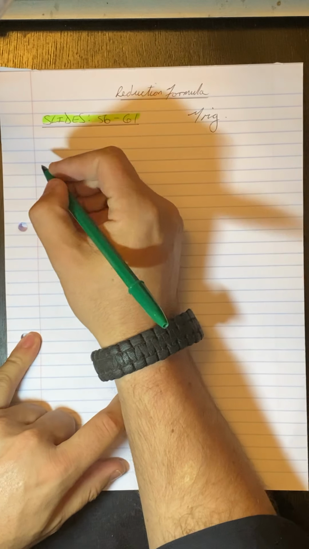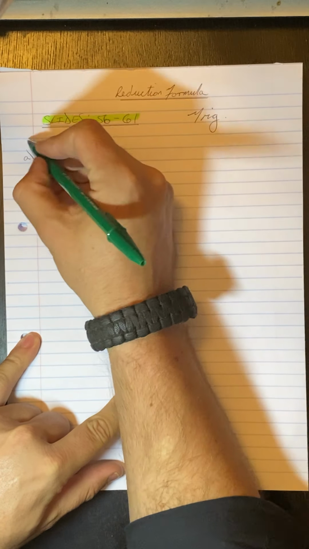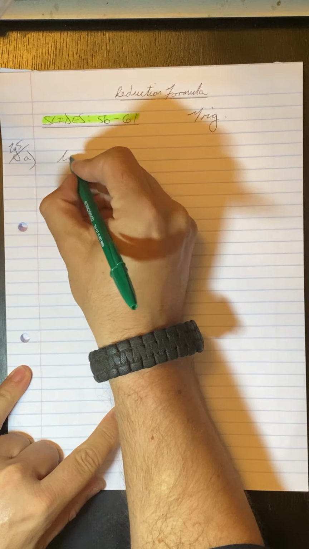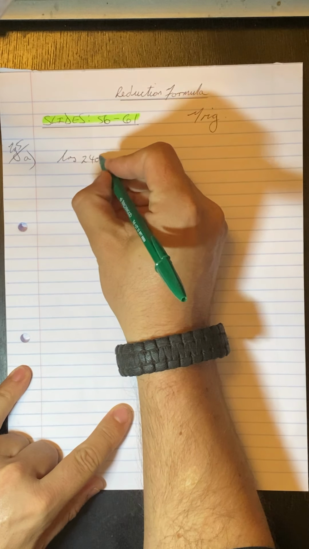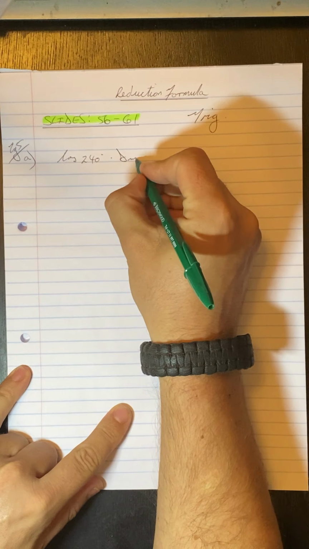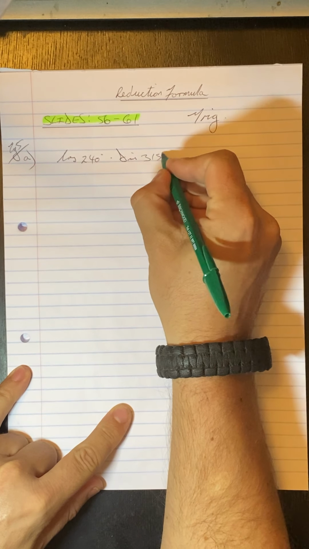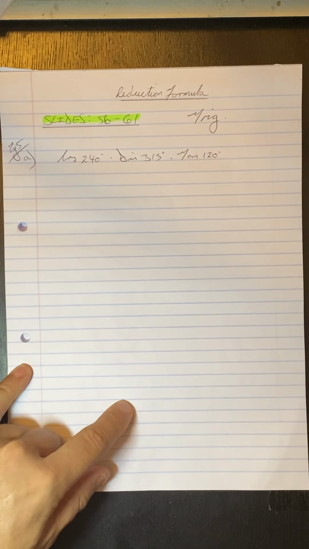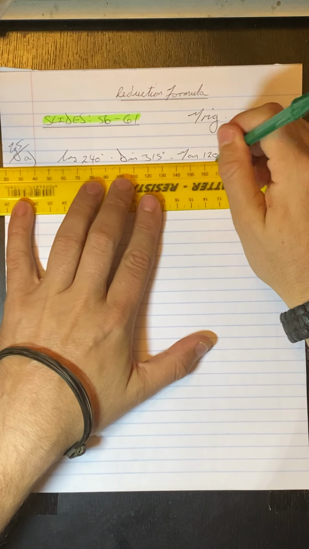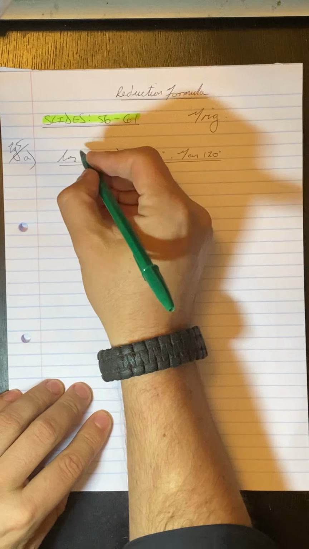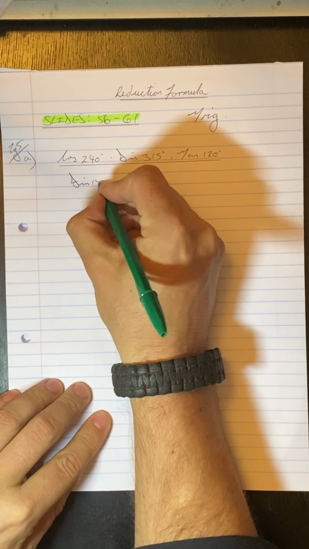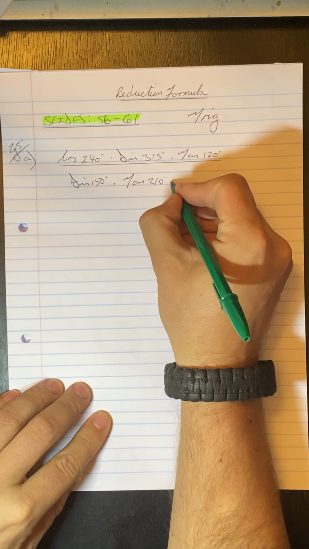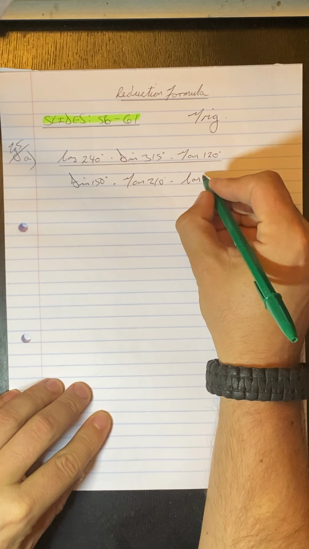So if we look at the first one, question A, this is example 5. Question A, we've got cos 240 times sine 315 times tan 120, all over sine 150, tan 210 and then cos 225.